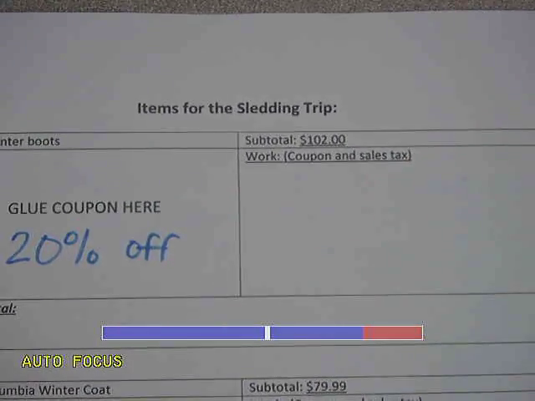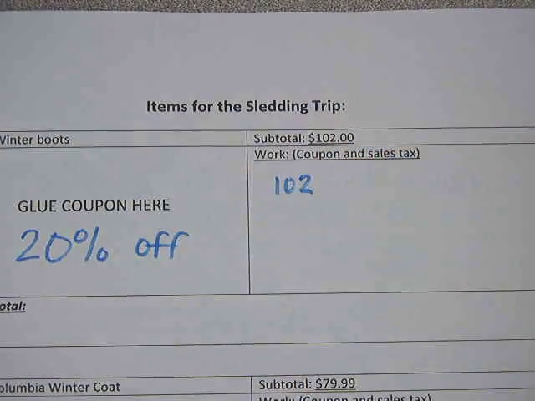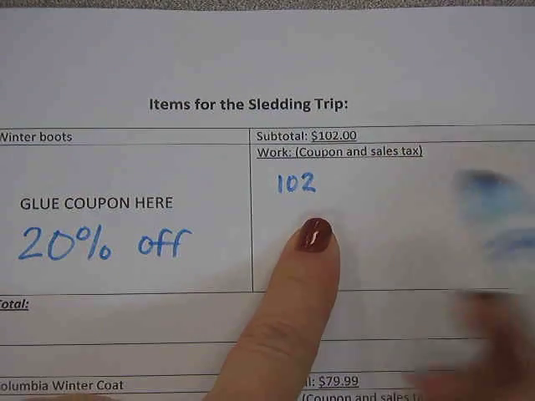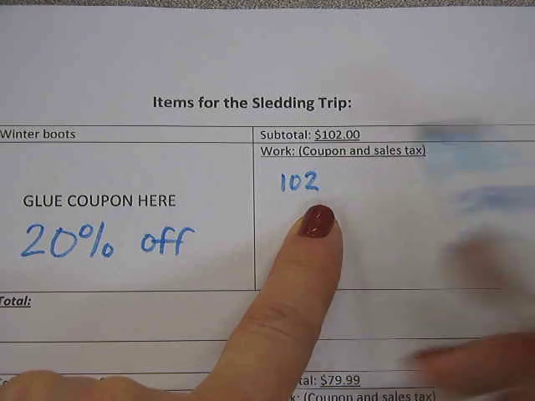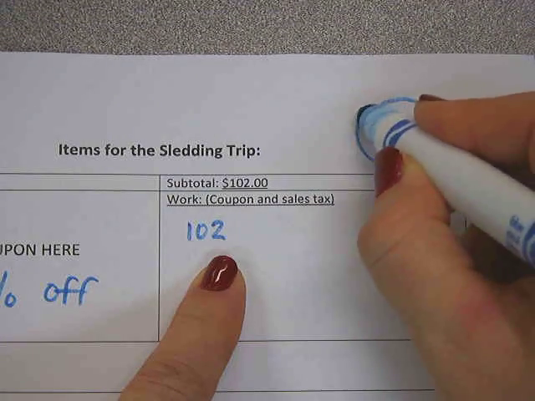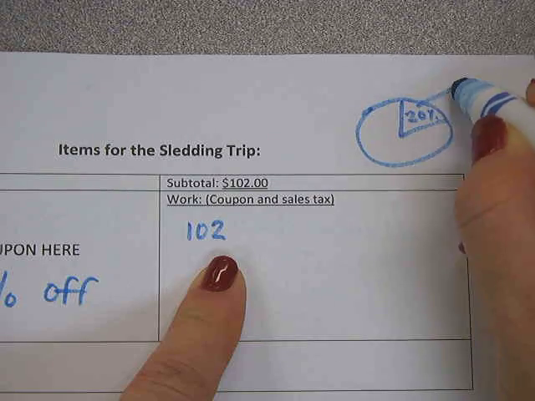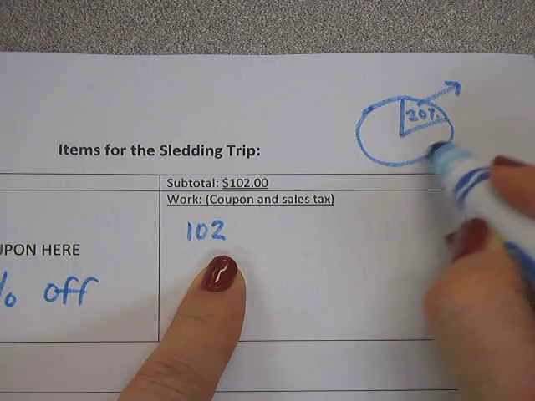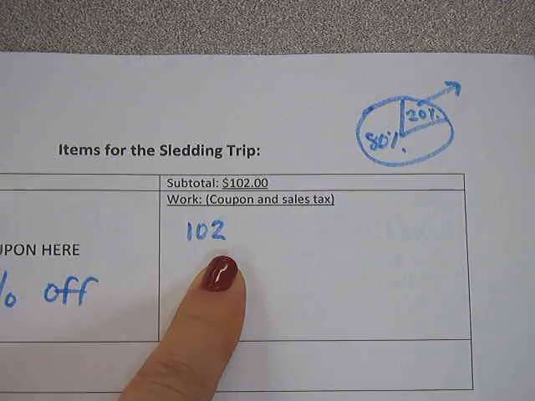So this is what your work should look like. So you start with $102. And we first want to show if we take 20% off. Okay, well there's 2 ways to do this. Remember that if you think about this, if we're going to take 20% off, how much is going to remain? 80% really is remaining.